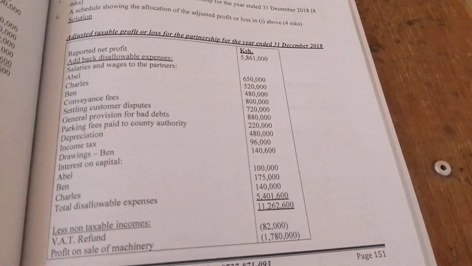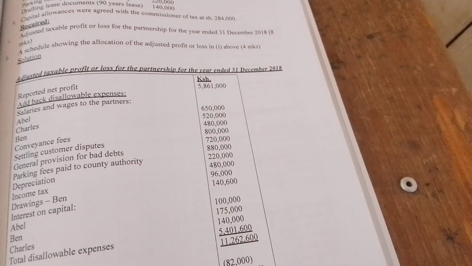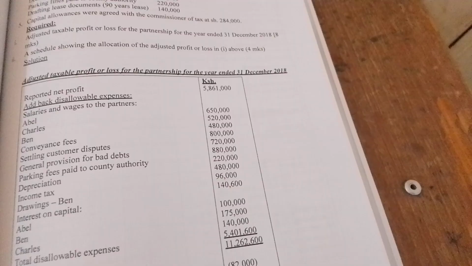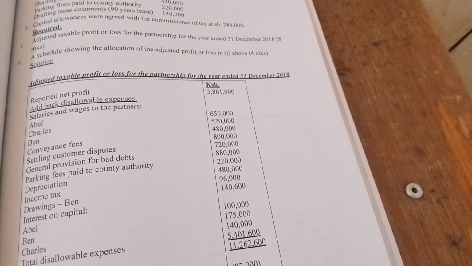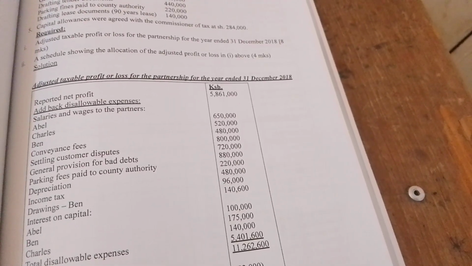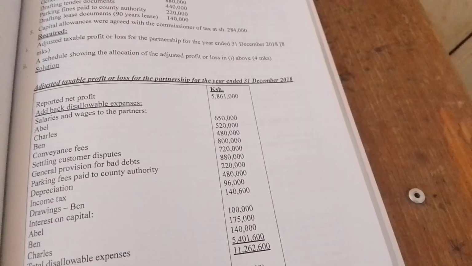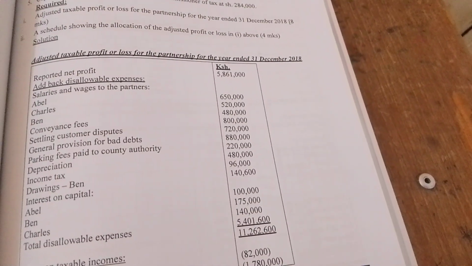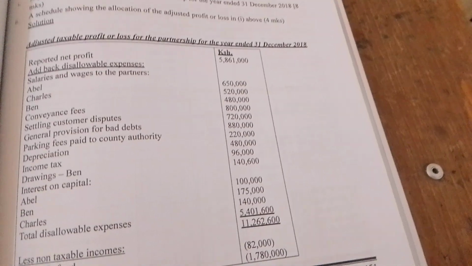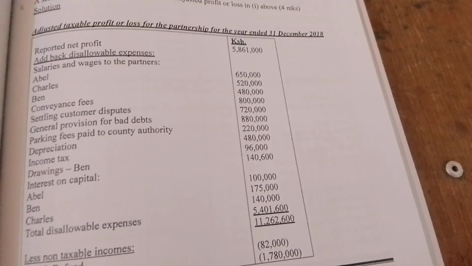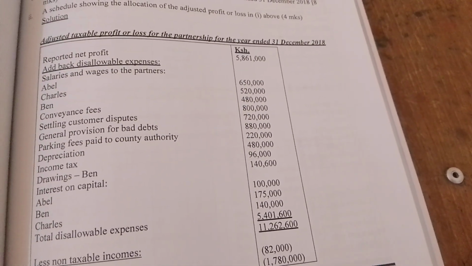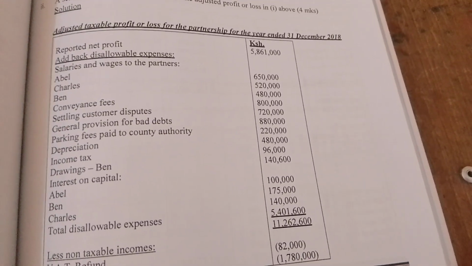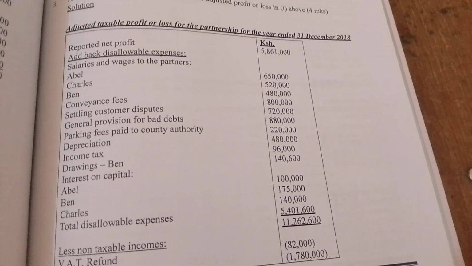Another disallowable expense which has been added back is conveyance fees, settling customer disputes, general provisions for bad debts, parking fines paid to county authority, depreciation, income tax, drawings by Ben, interest on capital, then total disallowable expenses. You can see we are adding back all the disallowable expenses, and then we got 11,262,600.